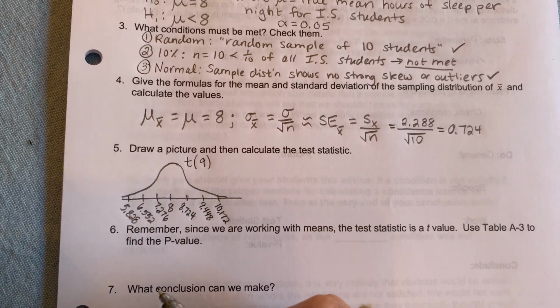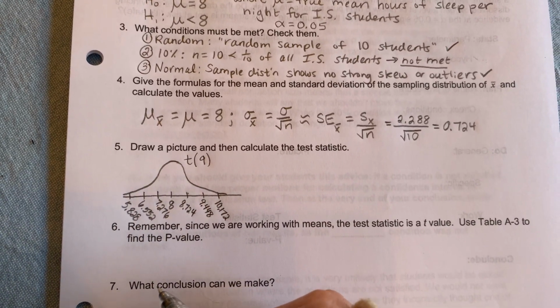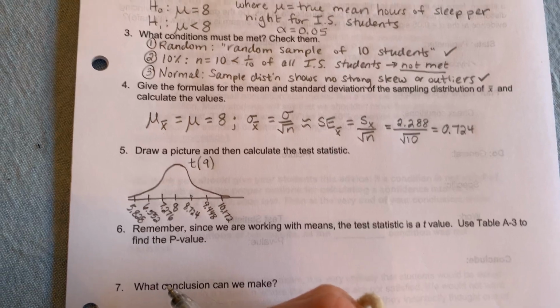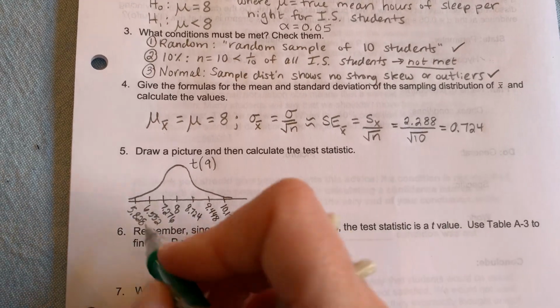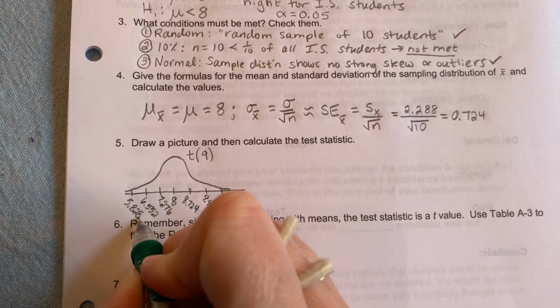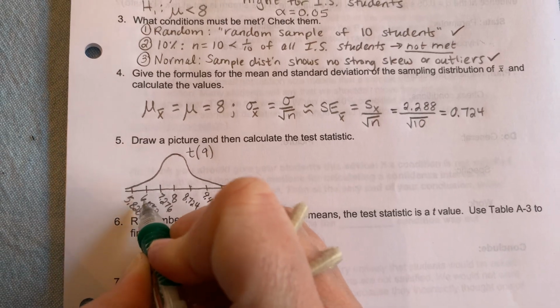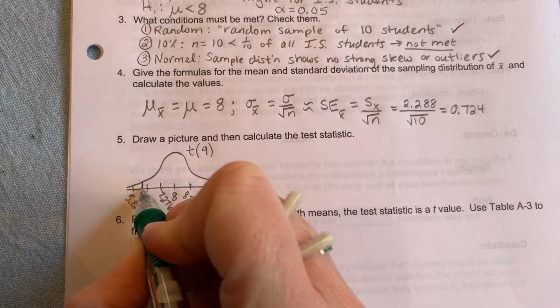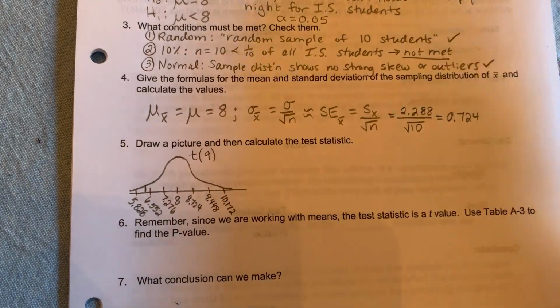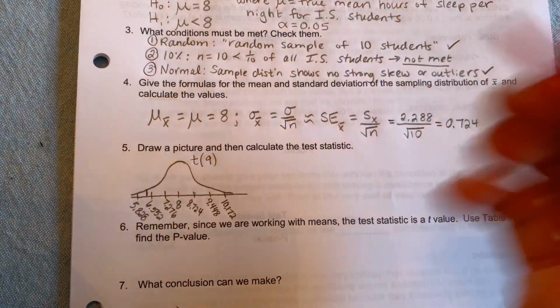And then we also want to go ahead and put on here our sample mean. So our sample mean was 6.25. 6.25 is going to be, let's see, a little bit closer to 6.552, right? So this is the area that I'm actually interested in.